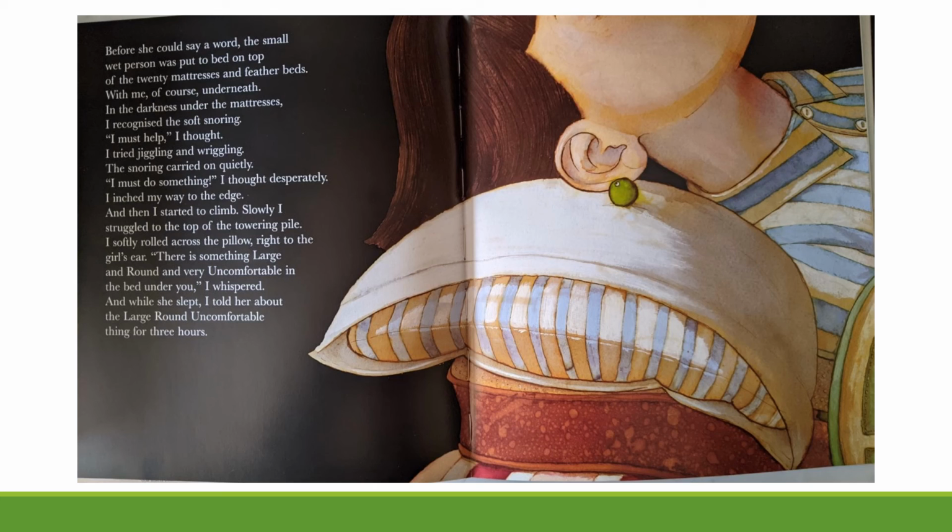Before she could say a word, the small wet person was put to bed on top of 20 mattresses and feather beds, with me, of course, underneath. Who's underneath? The pea. I recognised the soft snoring. I must help, I thought. I tried jiggling, can you jiggle? I tried wriggling, can you wriggle? The snoring carried on quietly, can you snore?